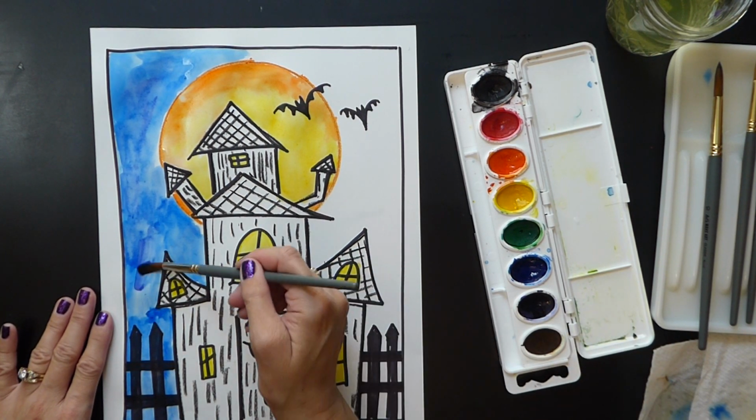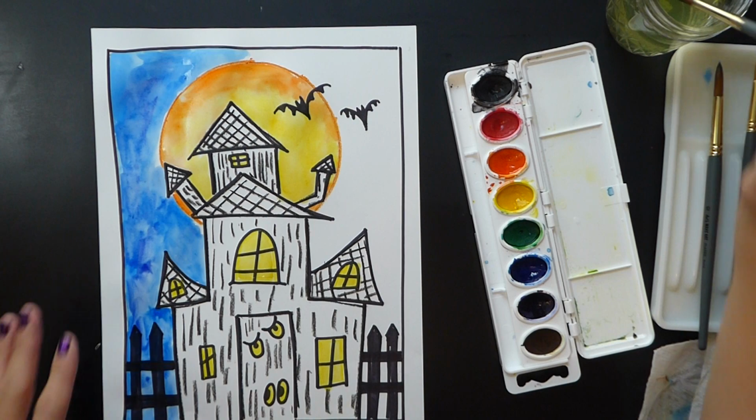Throwing some purple in there, letting them mix together.